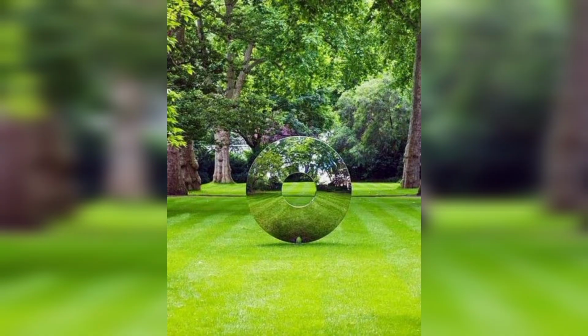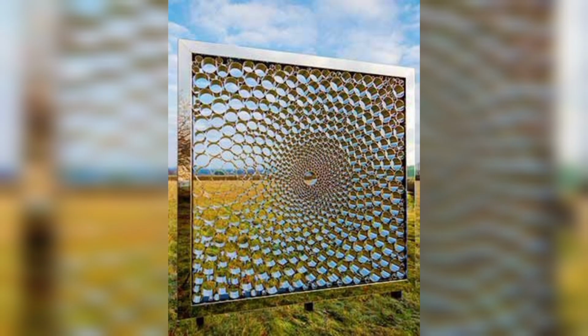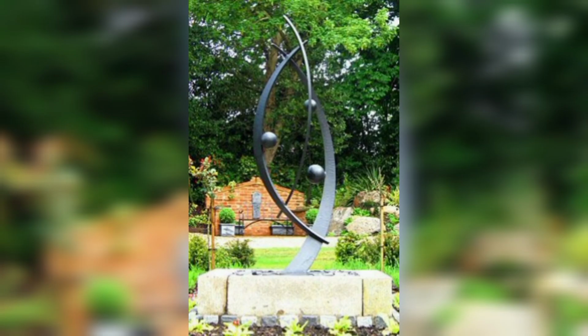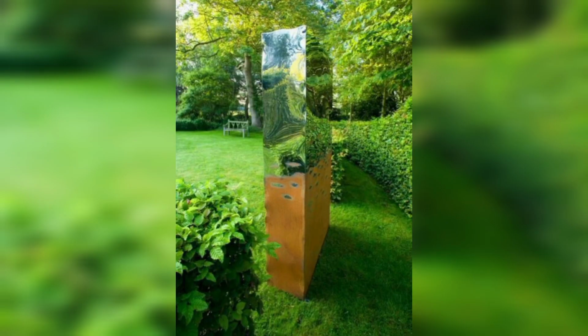Garden art gallery. Turn your garden into an open-air art gallery by showcasing a collection of sculptures. Encourage local artists to display their work, creating a dynamic and ever-evolving garden experience.